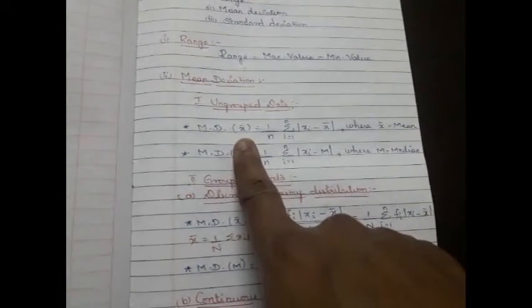Mean deviation can be found in two ways. One is mean deviation about mean, another one is mean deviation about median, right? So if it is going to be about mean, first we have to find the mean for the given data according to the data given in the question. If it is going to be discrete, then we have to follow the method to find the mean.